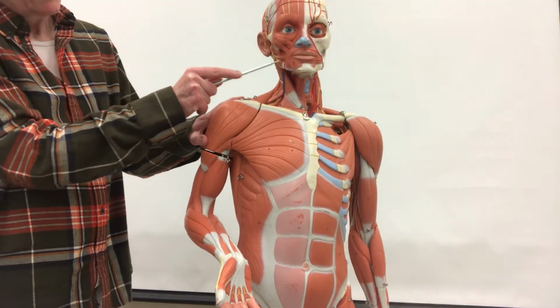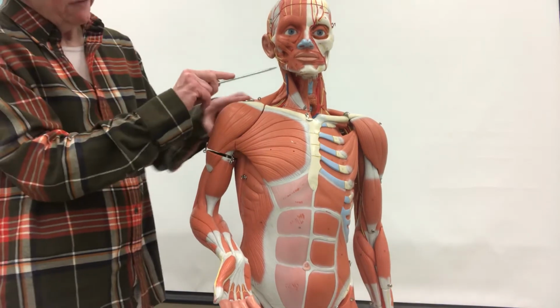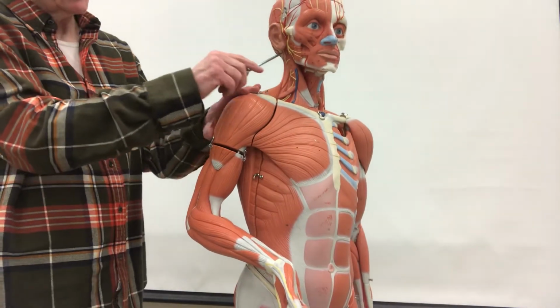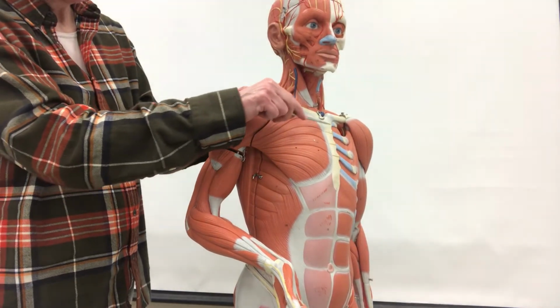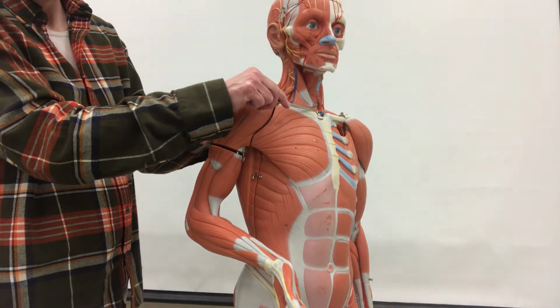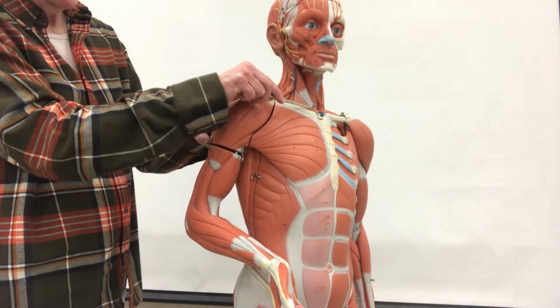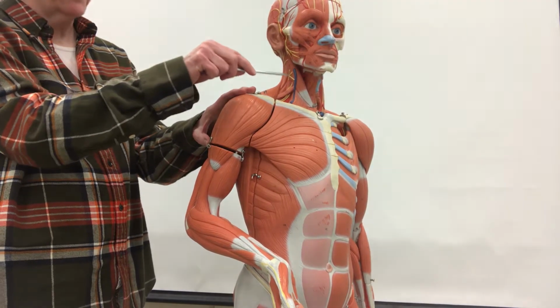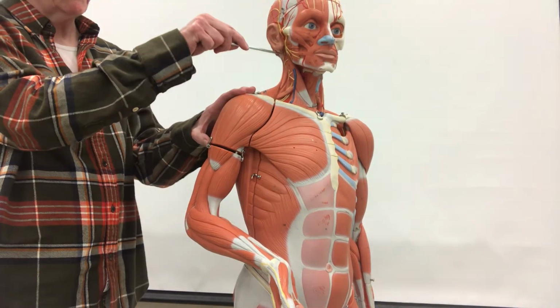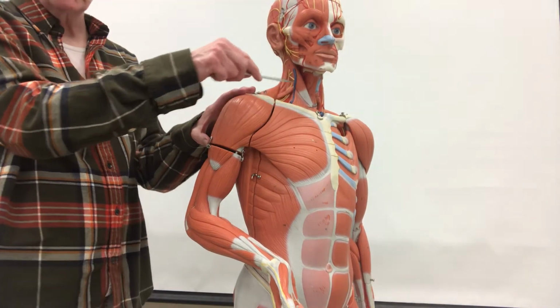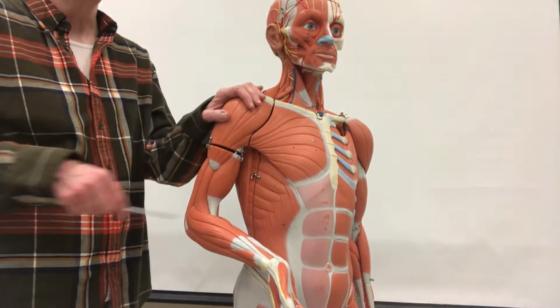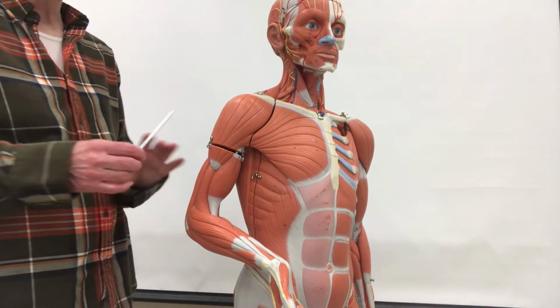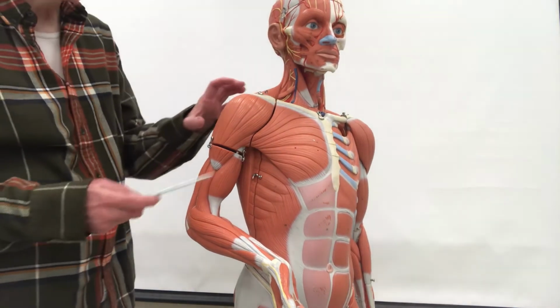Okay. We have coming down the neck the sternocleidomastoid, and that actually is going to run from your sternum and clavicle up to the head and insert on your mastoid process. Some of these are named by the origins and insertions. The origin is where the muscle is attached but doesn't move. The insertion is where it is attached but causes movement.